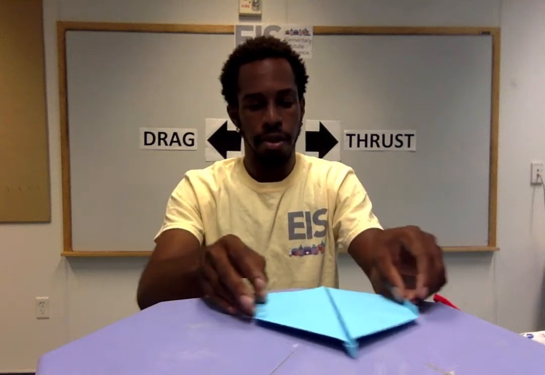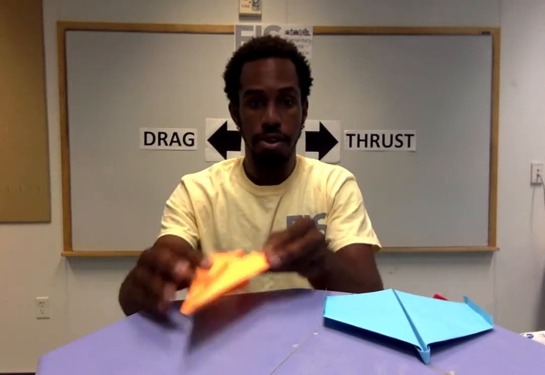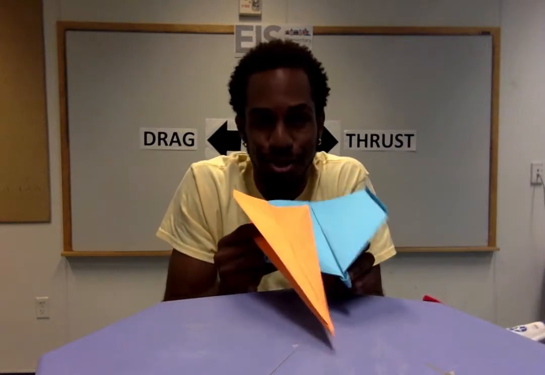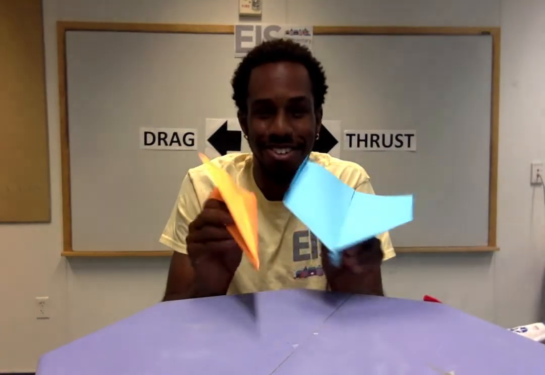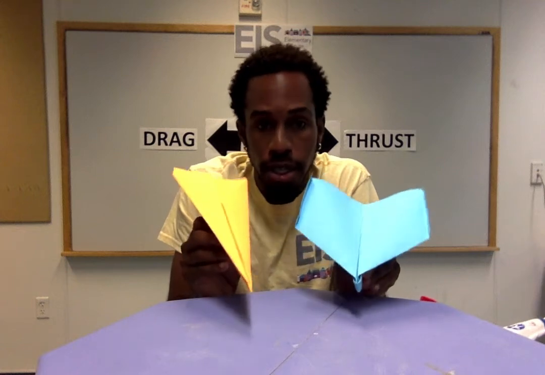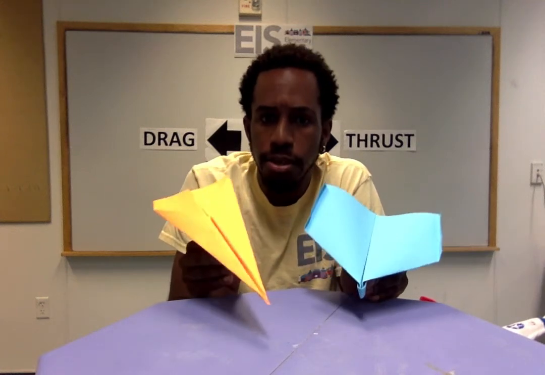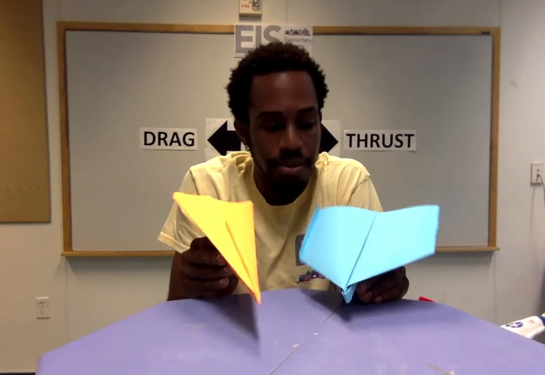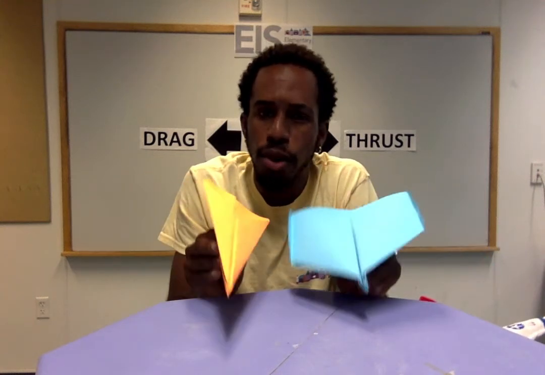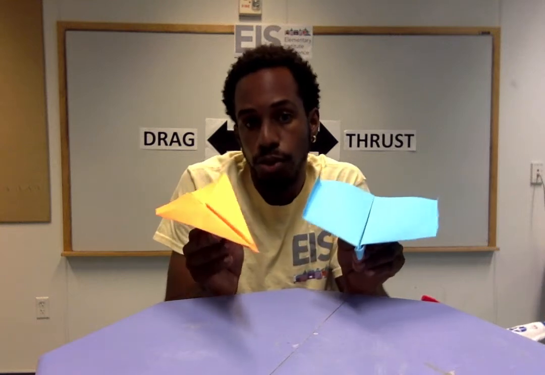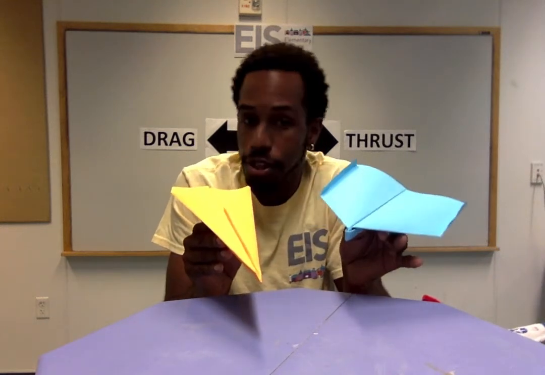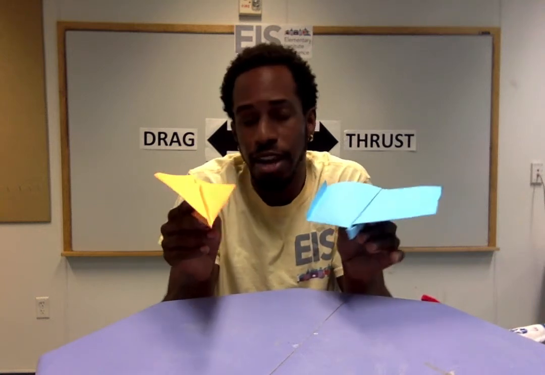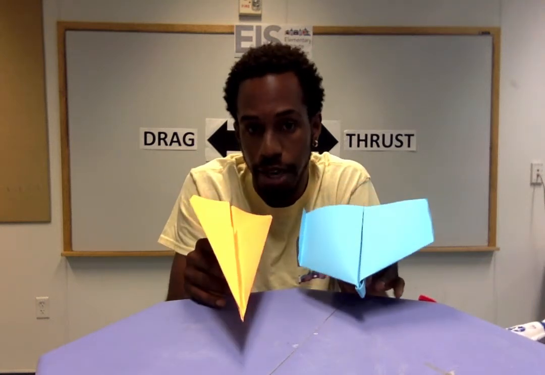So I'm going to bring back up the dart. First, before we start testing, and I can't wait to start testing, we want to take a look at both planes and see if there are similarities or obvious differences. And then you also want to make your predictions on which one will fly farther, or how they will fly and how they interact with the air, because remember we were talking about aerodynamics.